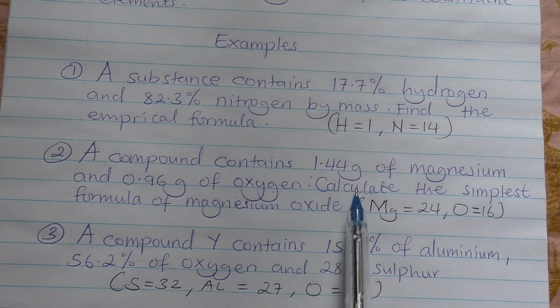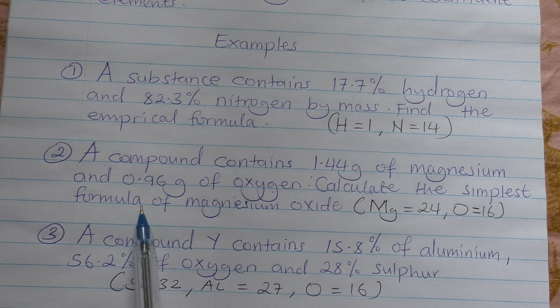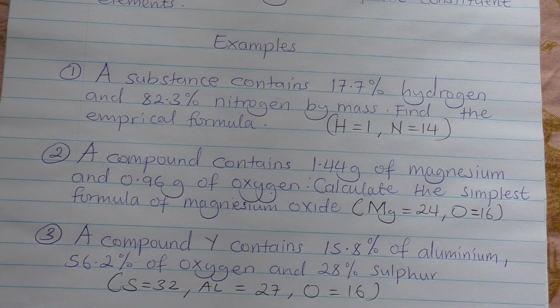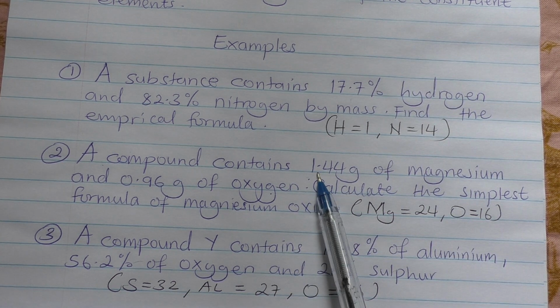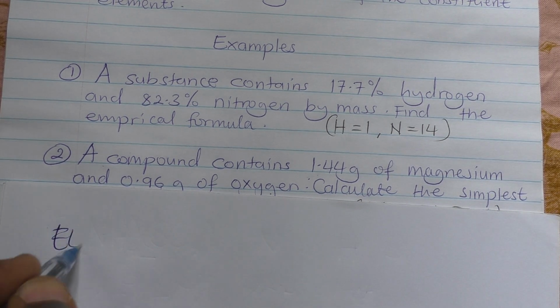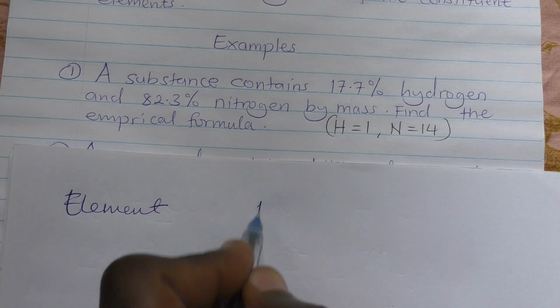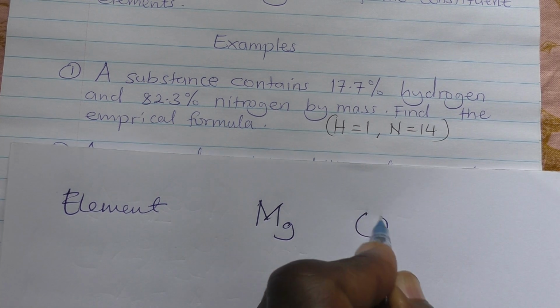They want us to calculate the simplest formula, that is probably the empirical formula of magnesium oxide. Yes, this time around we are given the composition by mass, not percentage. So the elements in the compound are 2, that is magnesium and the oxygen.